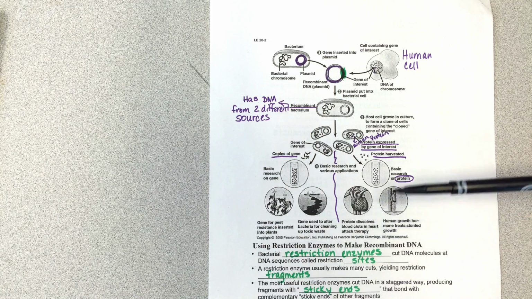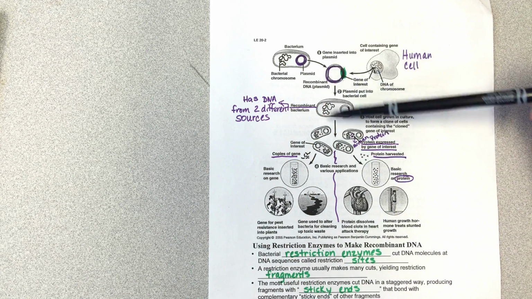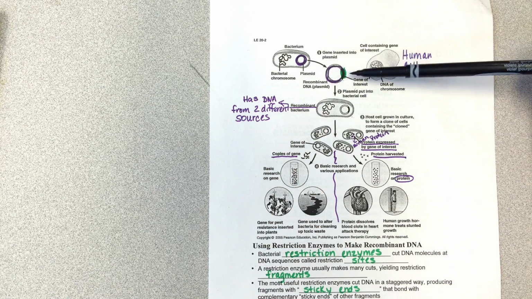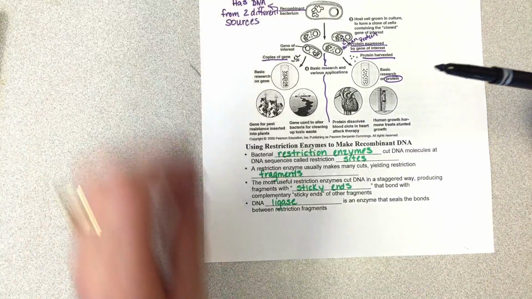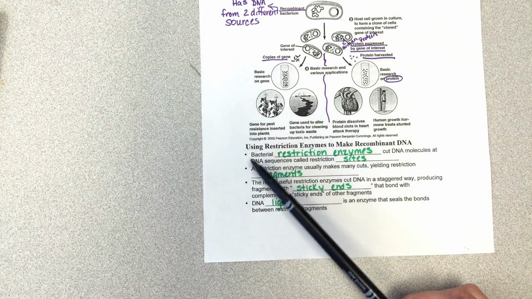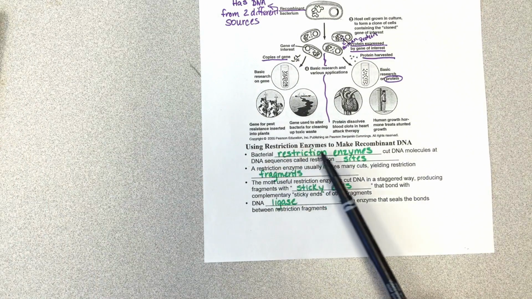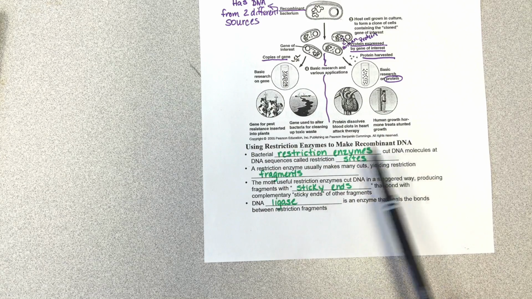Now we're going to get to the nitty-gritty about how in the world some of these things happen. How do we cut the gene? How do we cut the plasmid? How do we get the gene in, and so on and so forth? The bacteria has something called restriction enzymes, so we use restriction enzymes to make recombinant DNA.